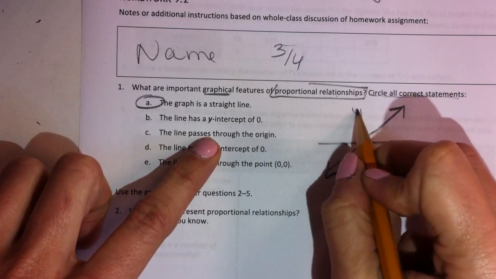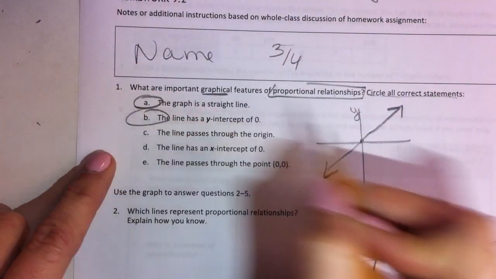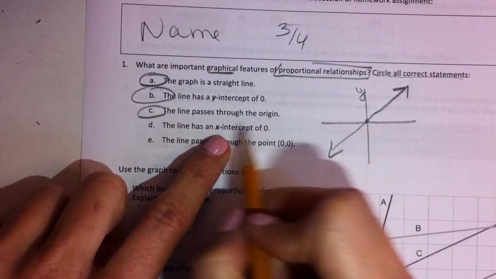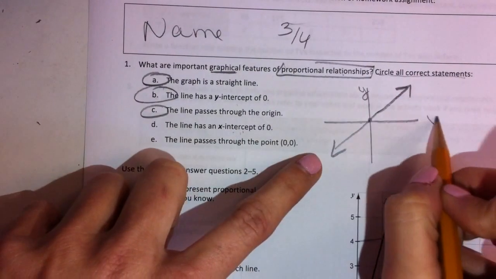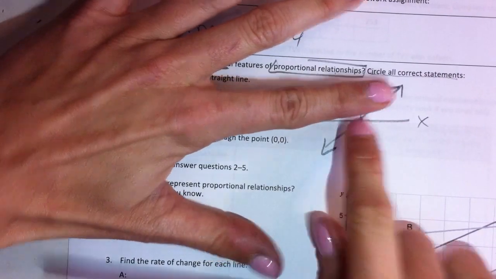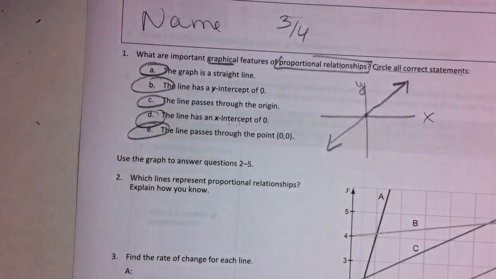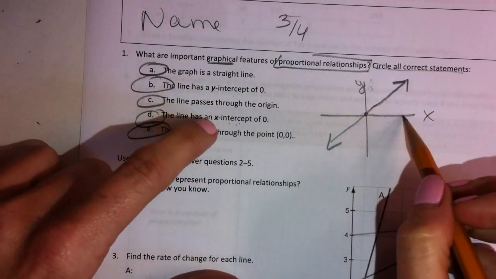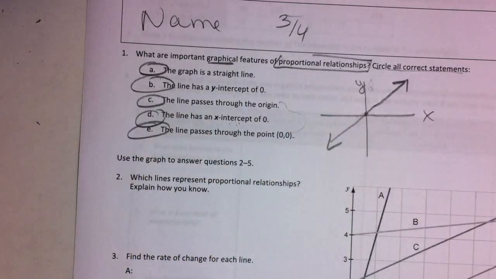Y-intercept, this is your y-axis. Does your line hit at y is 0? Yes. The line passes through the origin? Yes. The line has an x-intercept. Intercept means cross through. So here's your x. Does your line cross x when x is 0? Yes. The line passes through the point 0, 0. So it's a straight line. It's got an x and y-intercept of 0. So it goes to the point 0, 0, and that point is called the origin.